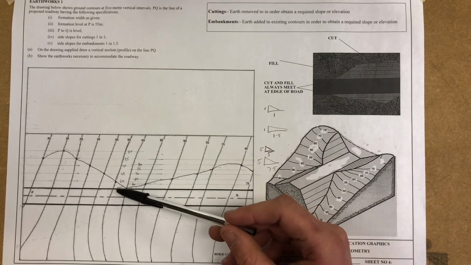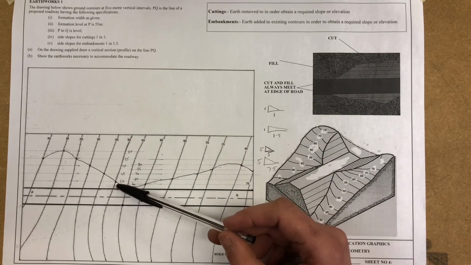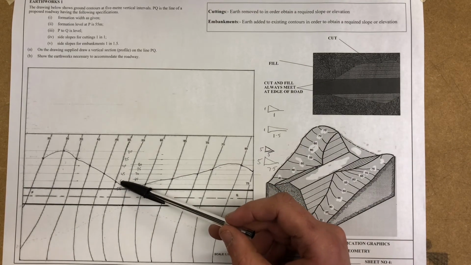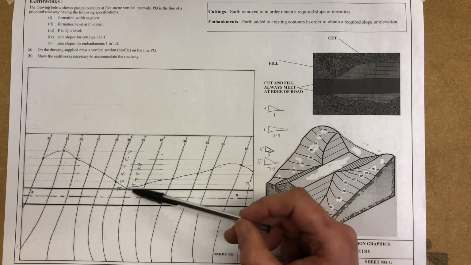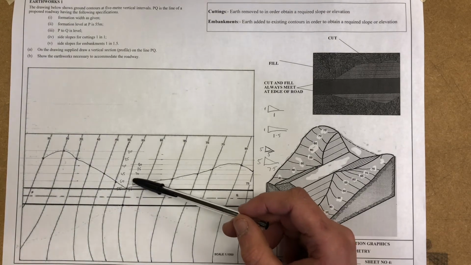So just remember, for fill, whatever the road is, the edge of the road is your starting level. The next measurement is down for your fill, and when it's in cut, the edge of your road is your start line, and you go down then from there.